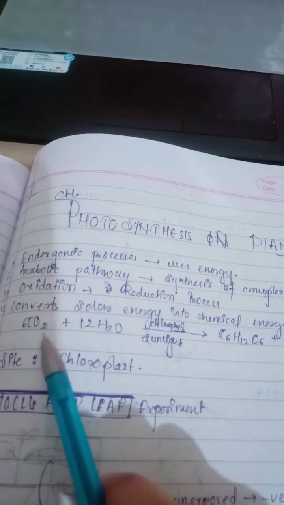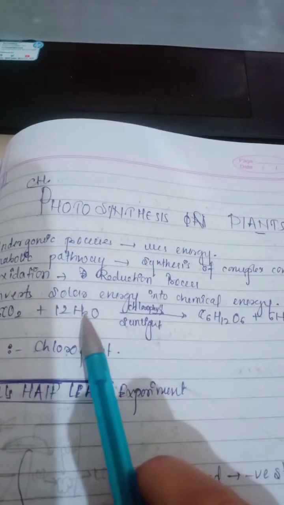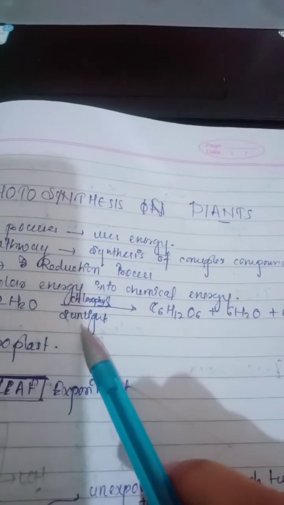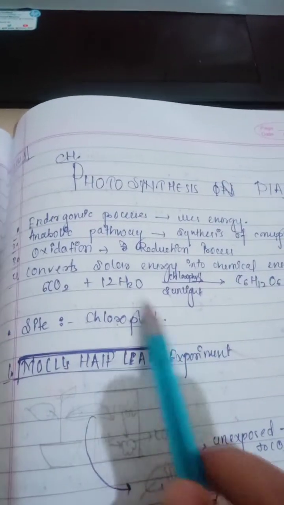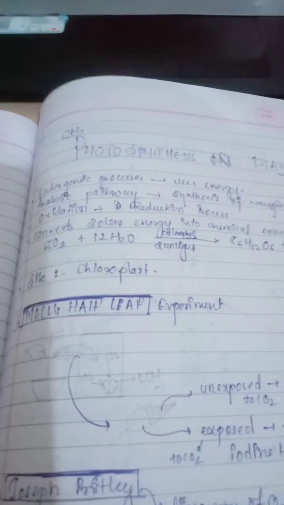The equation of photosynthesis is 6 CO2 plus 12 H2O, in the presence of chlorophyll and sunlight, gives C6H12O6 plus 6 H2O plus 6 O2. The site of photosynthesis is the chloroplast. There are a few experiments in this chapter.